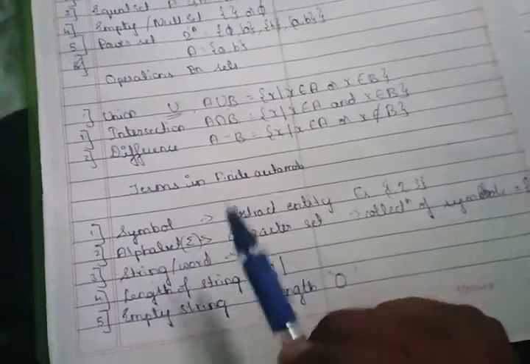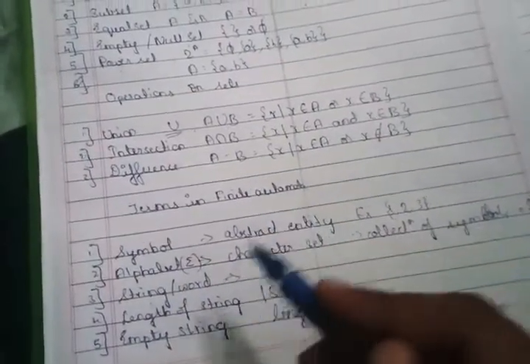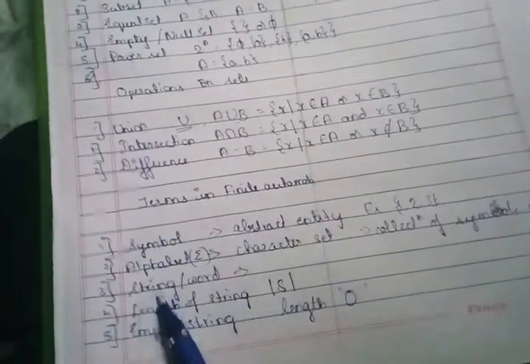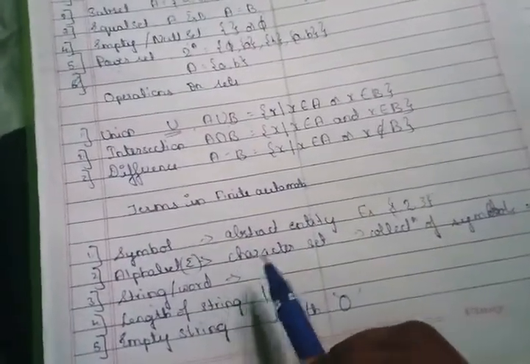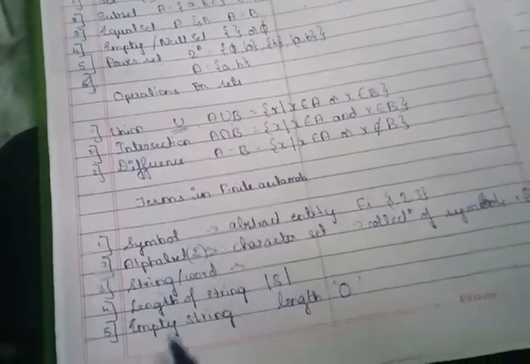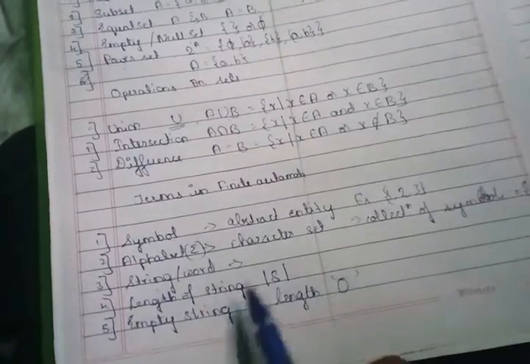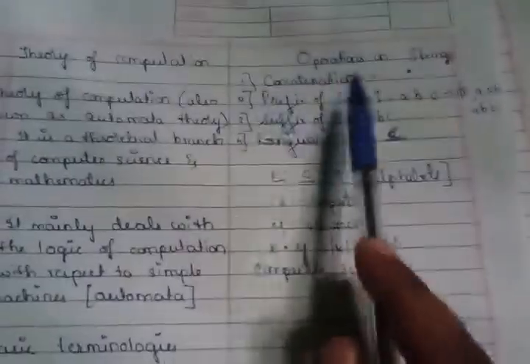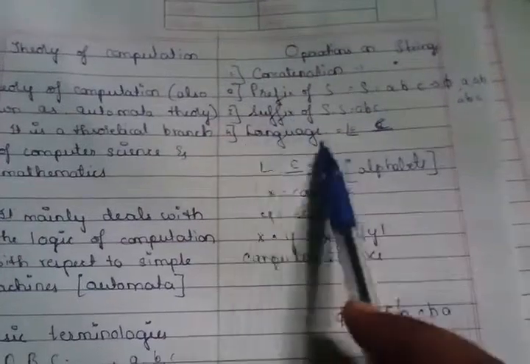Definitions. A symbol is an abstract element like 1, 2, 3 or A, B, C, and so on. An alphabet is a character set. It is a finite non-empty set of symbols. A string or word is a sequence of symbols of the alphabet, that is summation. The length of a string is the total number of symbols present in a string. The empty string is a string of length 0. Next, the operations on strings are concatenation, prefix of s, suffix of s, and language L.